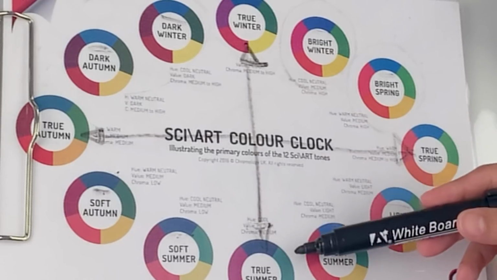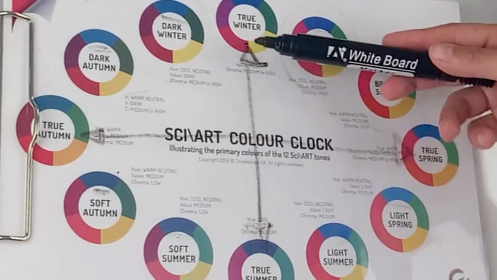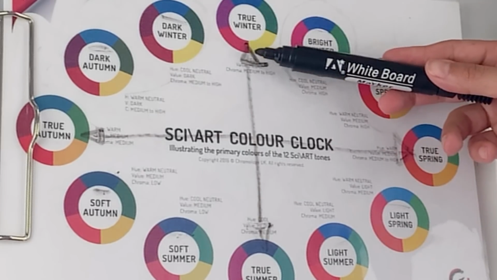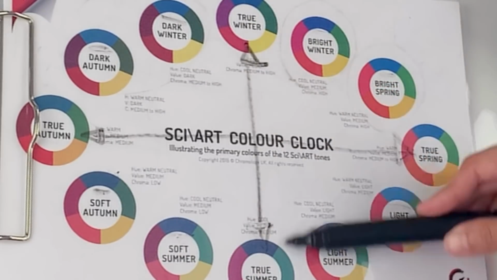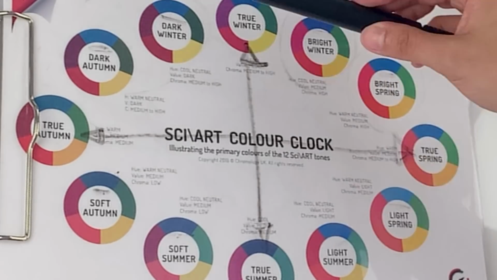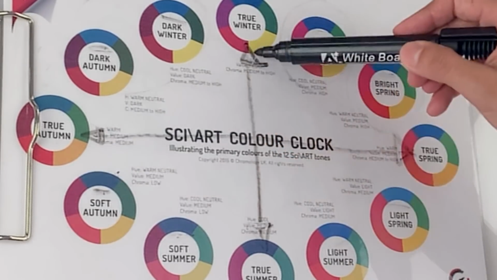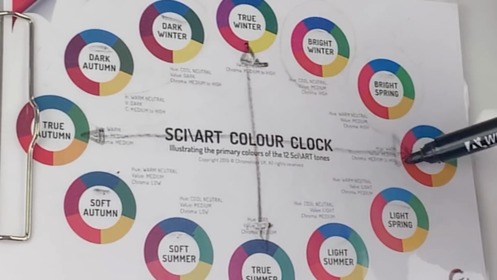What's really interesting about the true seasons is that they're actually more medium intensity. They're not as dark, not as grayed or soft, not as light, not as vivacious or vivid. They're a bit more medium in intensity. And true autumn and true winter are a little bit darker in intensity than true summer and true spring.